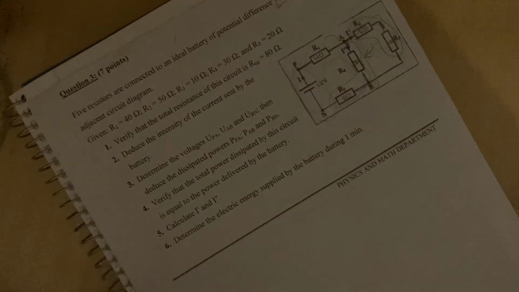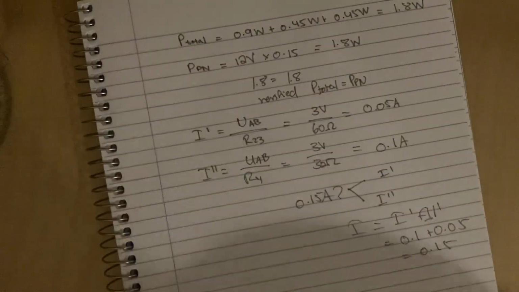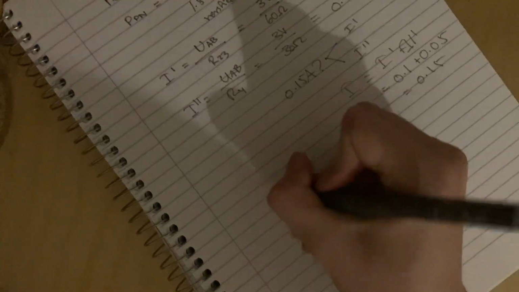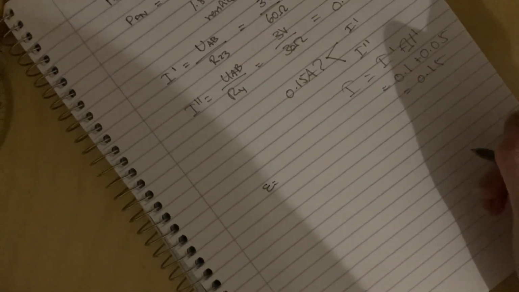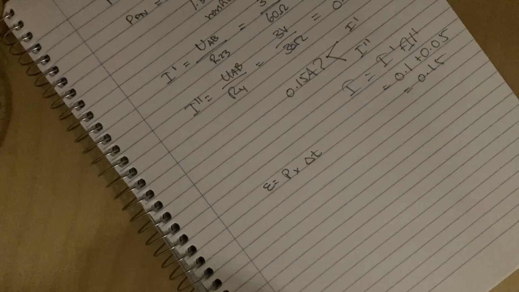And the last question is, determine the electric energy supplied by the battery during 1 minute. To solve this, we just need to use the formula that says E, which is electric energy, equals power times total time.